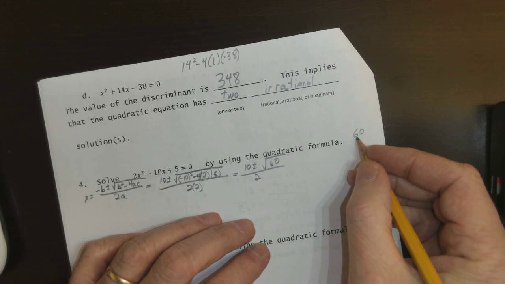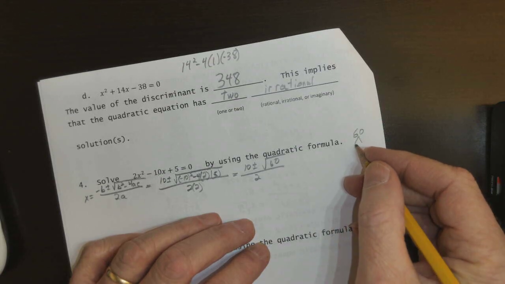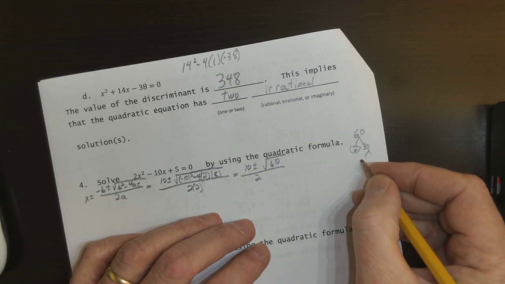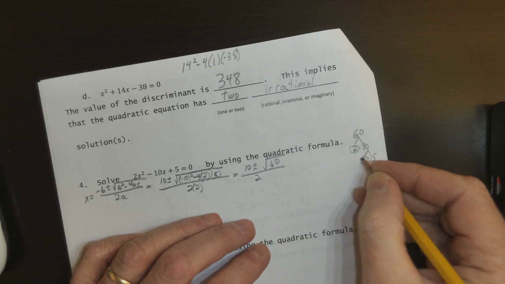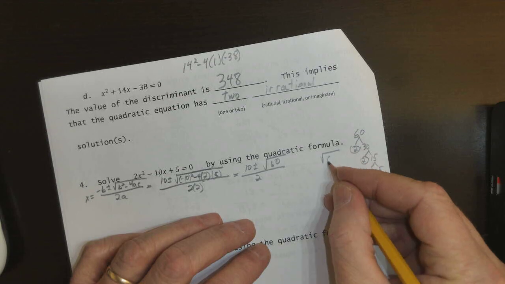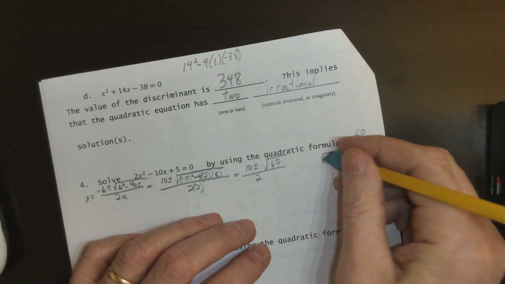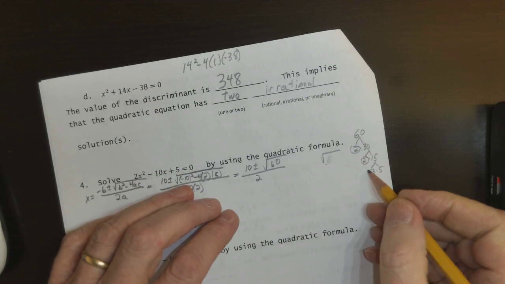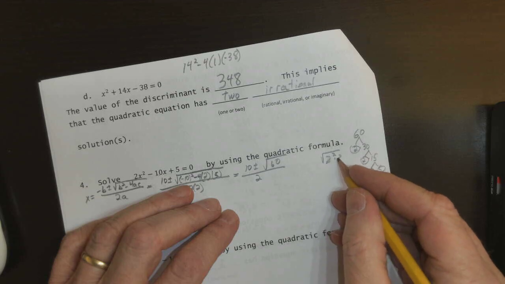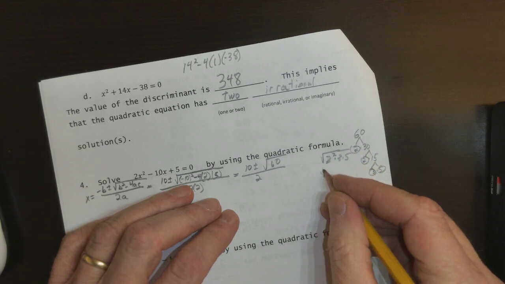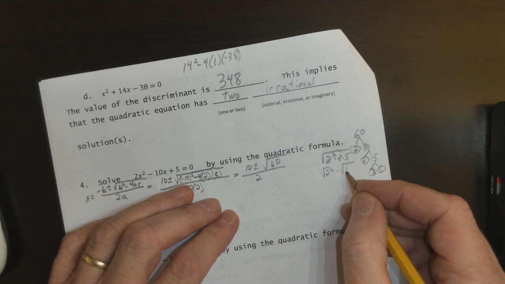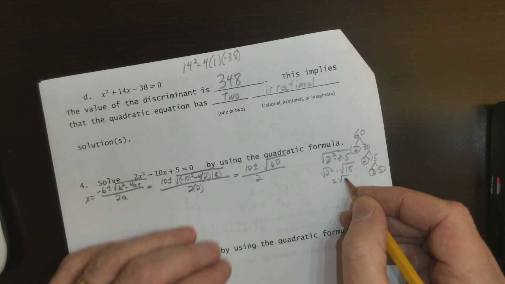I'm going to simplify the square root of 60 here. That is 2 times 30, 2's prime, that's 2 times 15, and that's 3 times 5. So the square root of 60 is the square root of 2 squared times 3 times 5. The square root of 2 squared times the square root of 15. That's 2 radical 15.